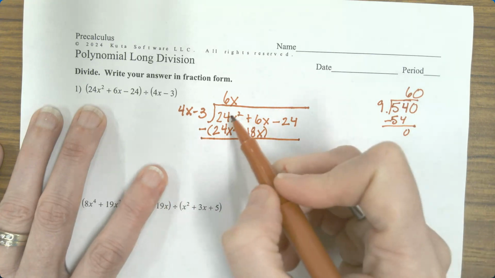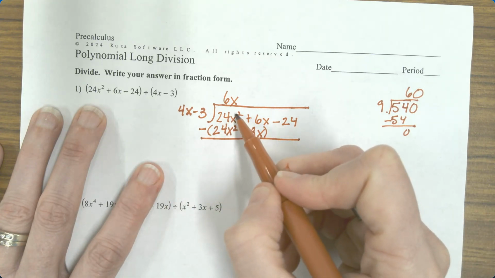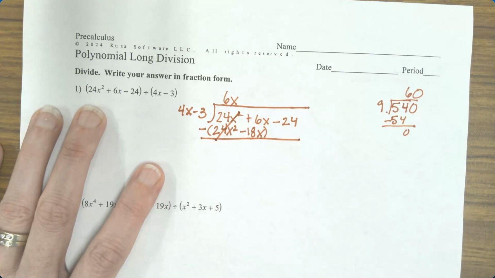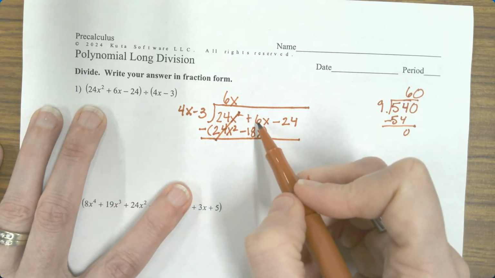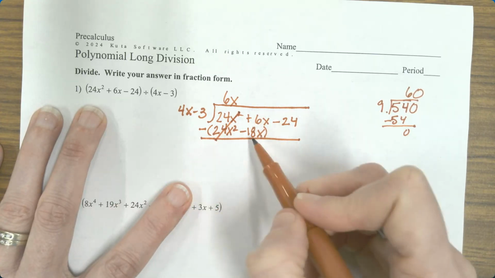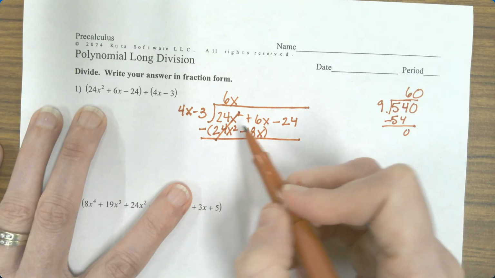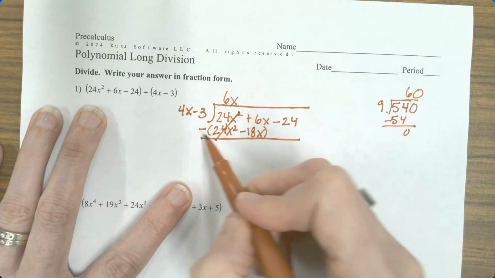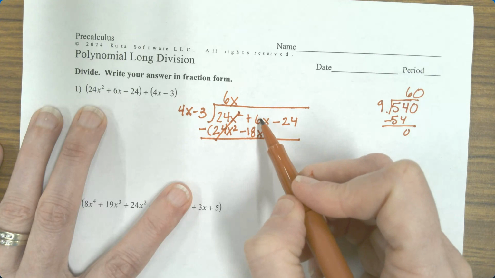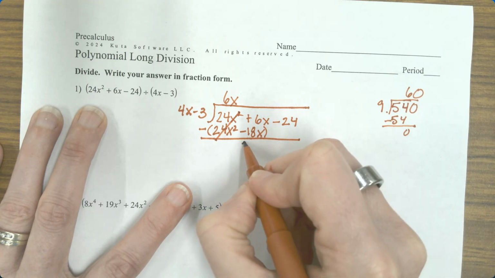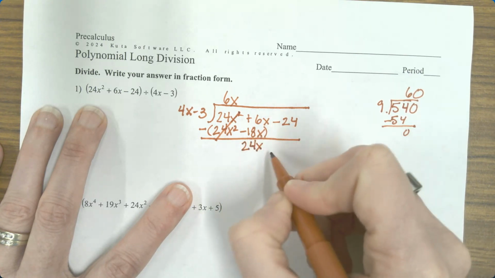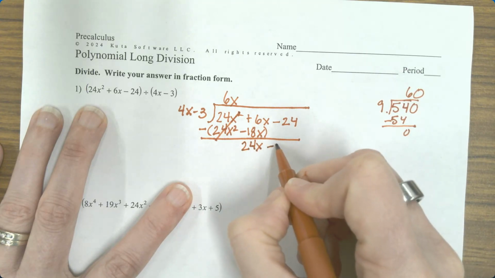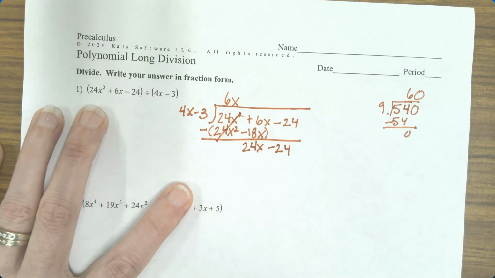Now when I do this, 24x squared minus 24x squared, that will eliminate that. But I have to remember now when I go here, I'm doing 6x minus negative 18x. And if I subtract a negative, that's the same as adding. So I'm really going to do 6x plus 18x, which is going to give me 24x. And then I bring down whatever terms are left behind.